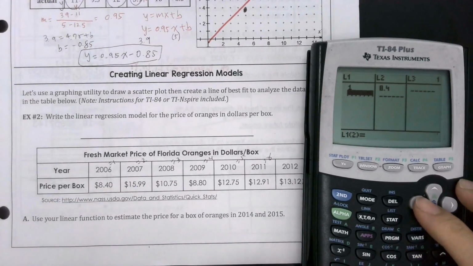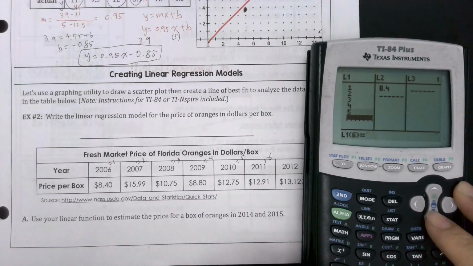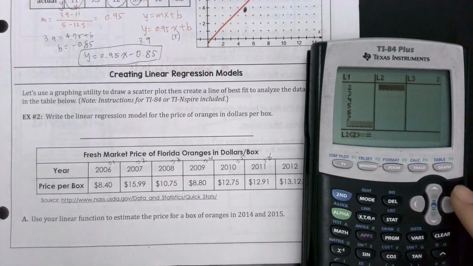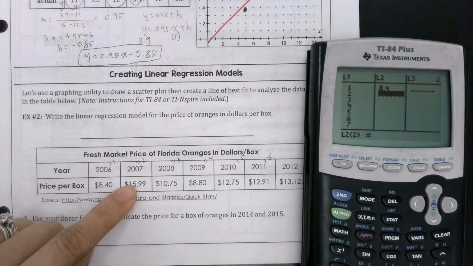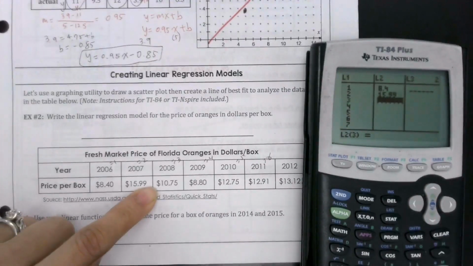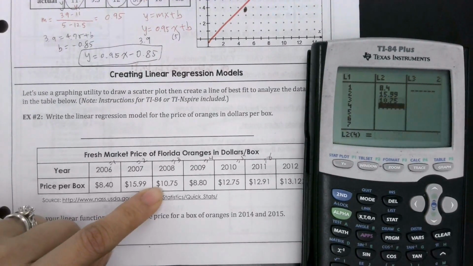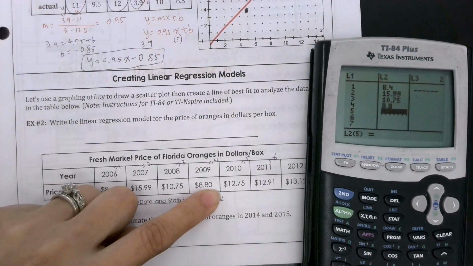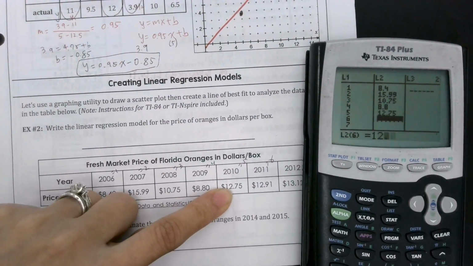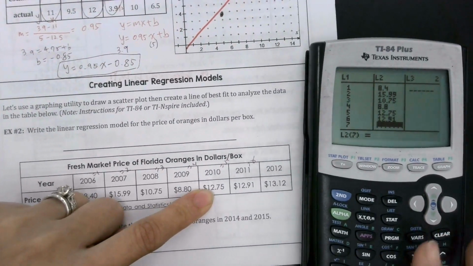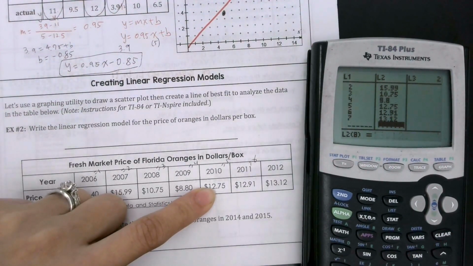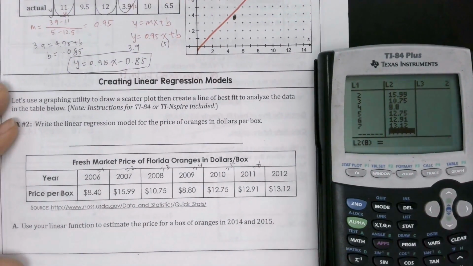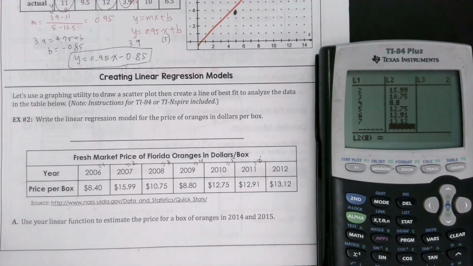And then 2, 3. I'm just going to fill out my first column first, and then the y values: 15.99, 10.75, 8.80, 12.75, 12.91, and then 13.12. Okay, so you should all do that. Okay, and then I will meet you on the next video. Well, you'll still stay here, using how to use a graphing calculator from then on.